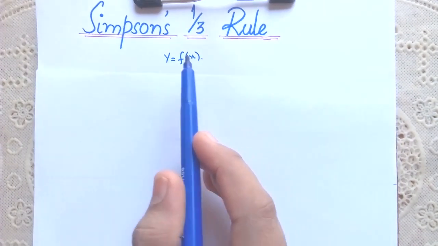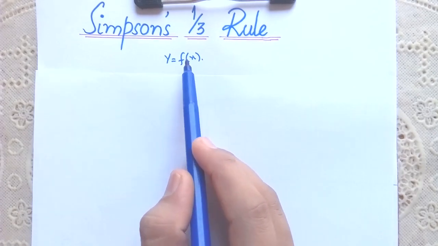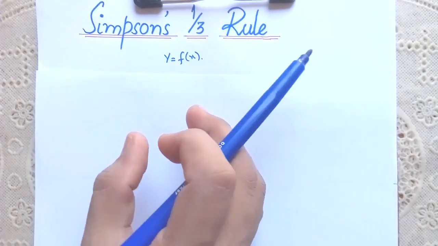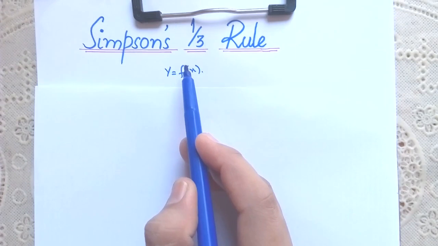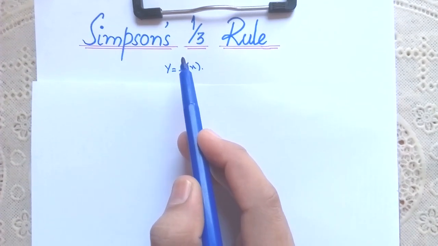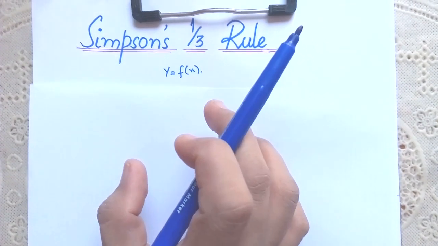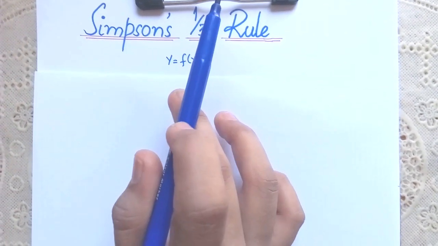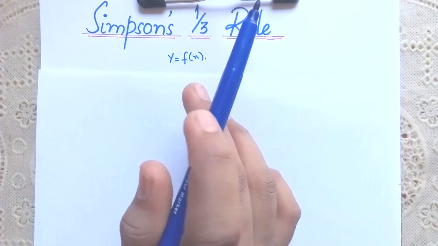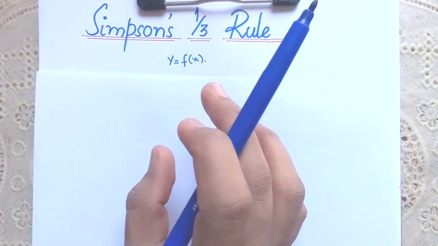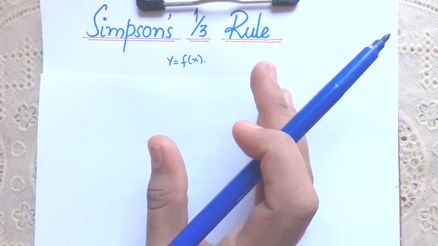So let's suppose y is equal to f of x is a function or curve and we want to evaluate its definite integral. There are several theorems of integral calculus to evaluate the definite integral. Hopefully you remember those theorems. But these theorems fail to deliver if the antiderivative of the integral cannot be found in terms of elementary functions.